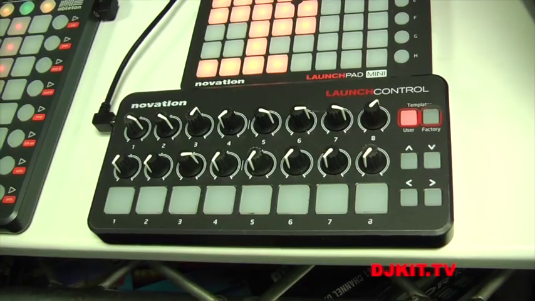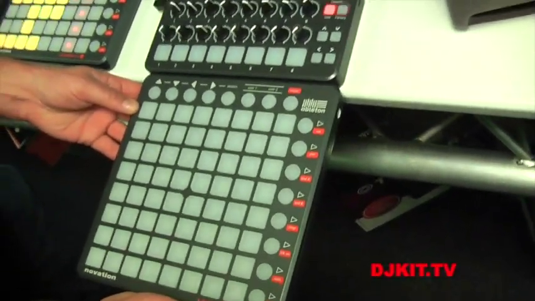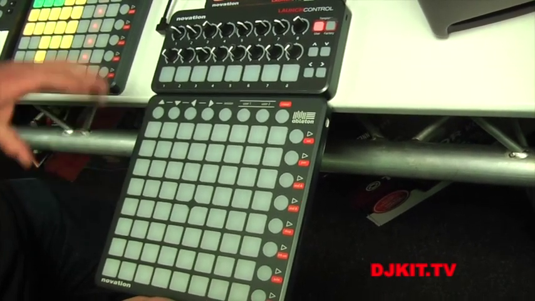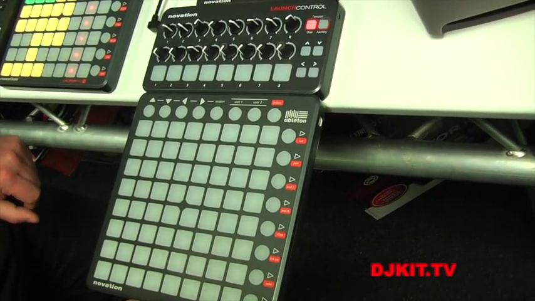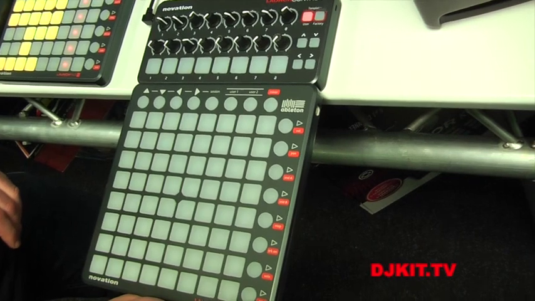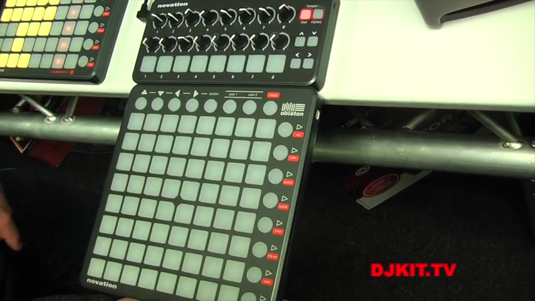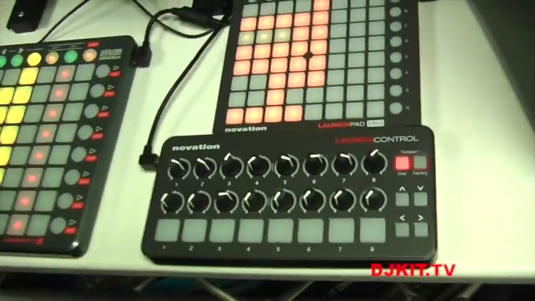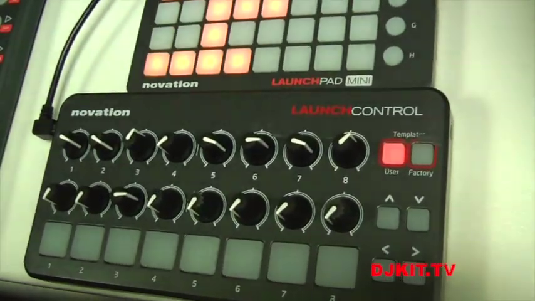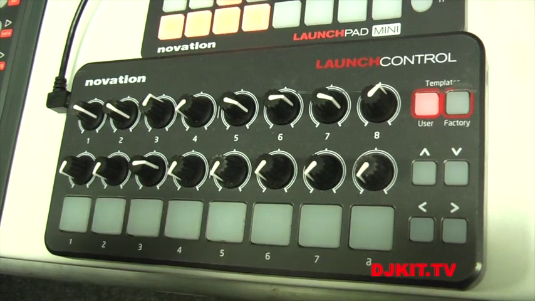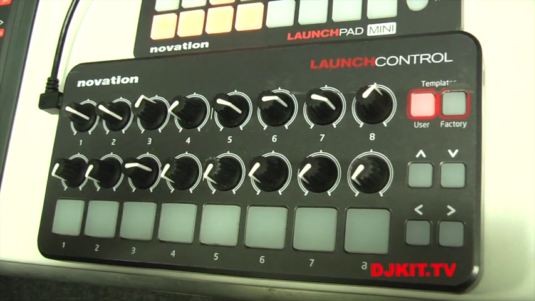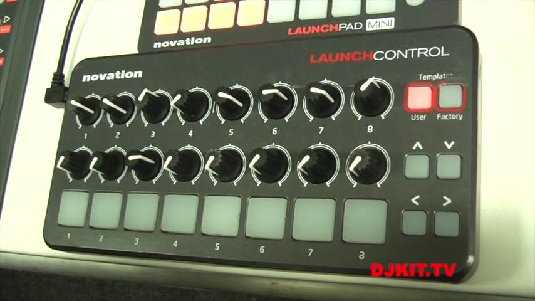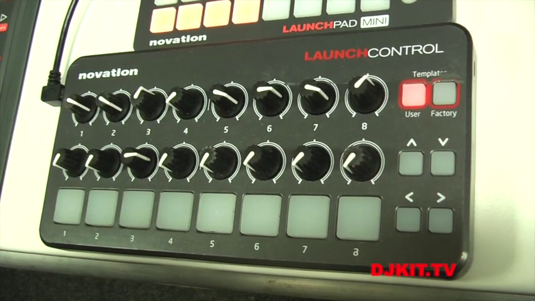You can see as well that the Launch Control is the perfect partnership for the Novation Launchpad grid controller. It's designed to work perfectly alongside it and gives you all that extra control that you may need if you're working with a Launchpad. So that's a nice look at the Novation Launch Control. It's an exceptionally well built controller. There's a lot of different control that you can use with the Launch Control, and it's a fantastic little system.